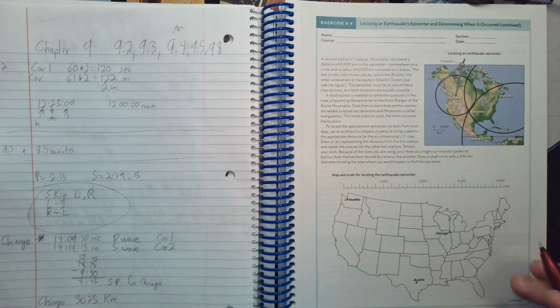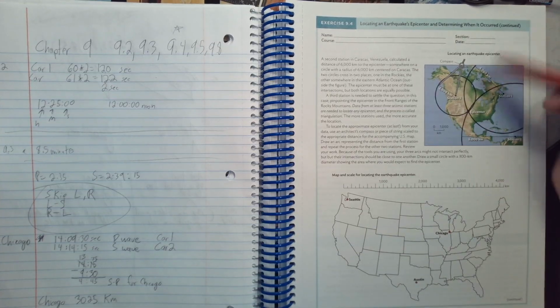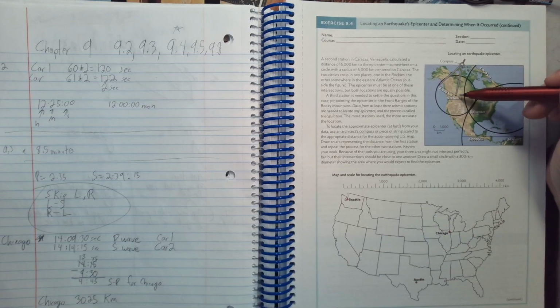What we can then do is draw circles for the other cities that you guys are going to figure out, like Seattle and Austin. And where all three of those circles intersect and overlap, that's going to be where the earthquake occurred. So in this example up here, we've got 3 different seismic stations. We've got one up here, and this is, what is that, Newfoundland, I think, Canada. We've got a station down here, looks like, I don't know, Venezuela. We've got a station up here in, I think, Alberta, British Columbia, Canada.